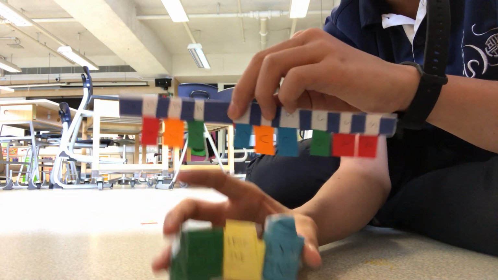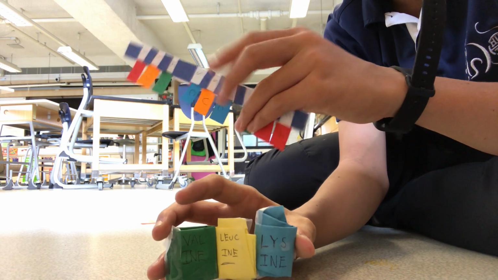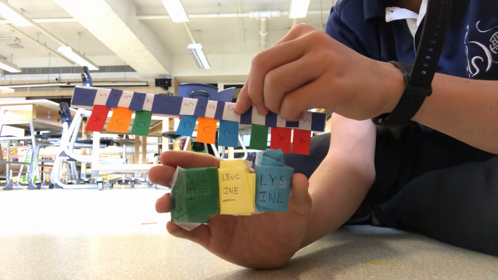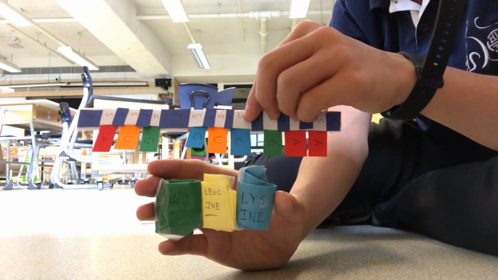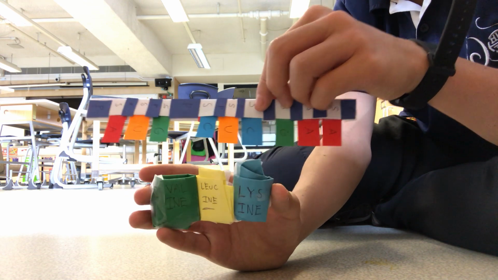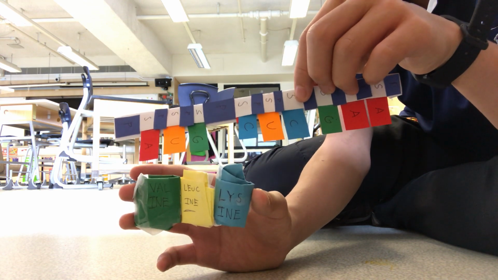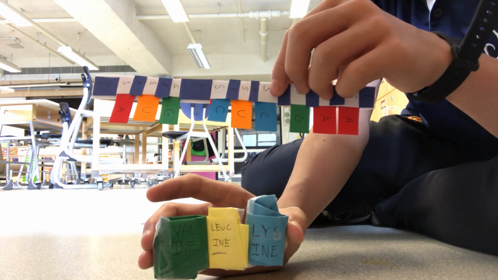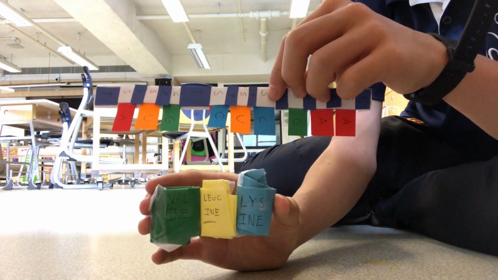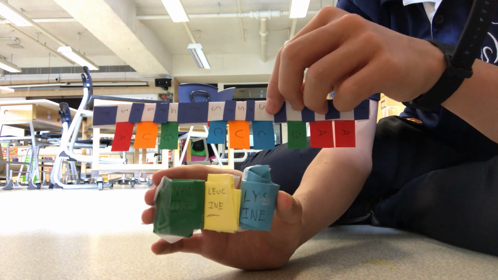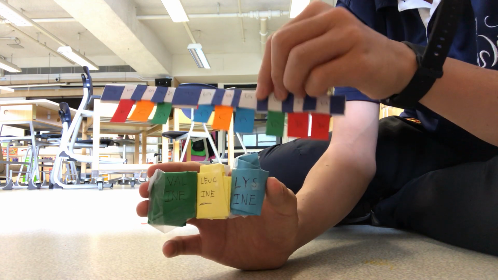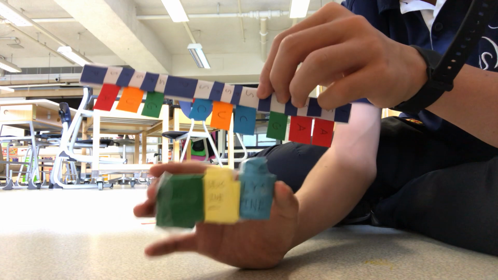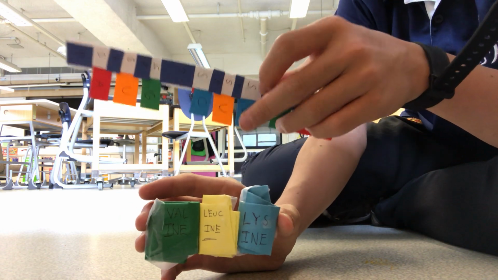So this one, this AAG, this is lysine. The middle one is leucine, so CUC, and then the GUA, this is valine. Pretty much these are amino acids, and a lot of amino acids make up a protein. So we can just say this strand of messenger RNA created this protein, okay?